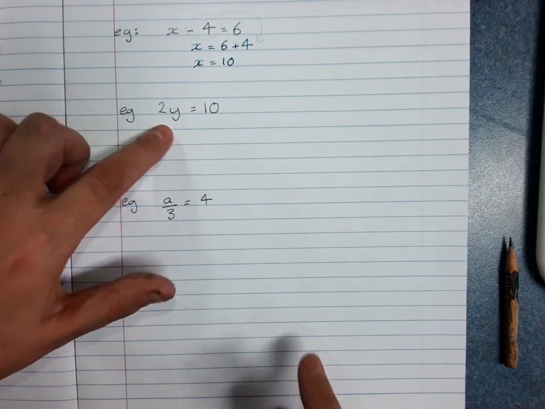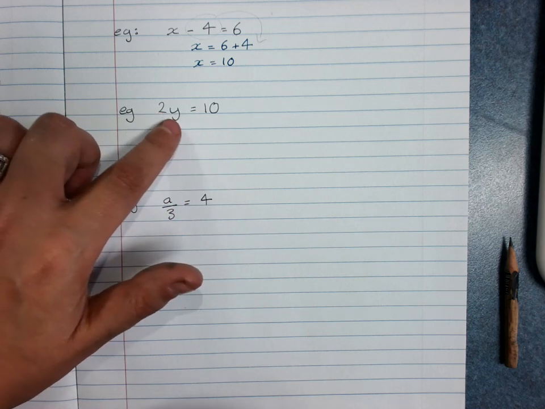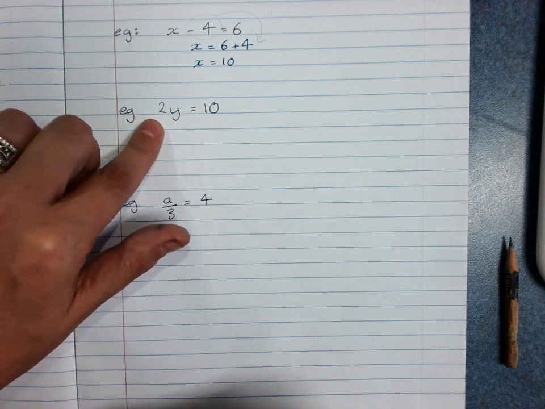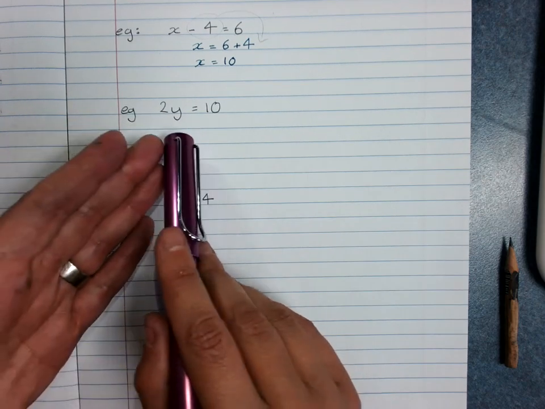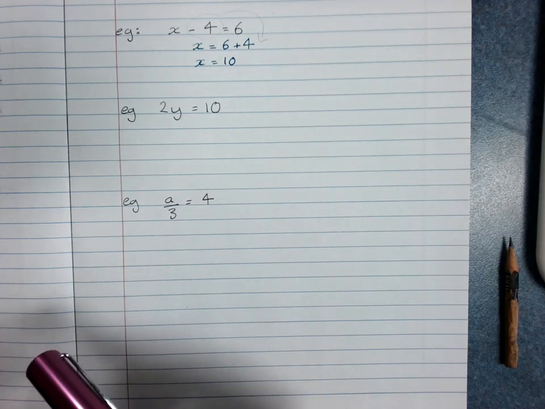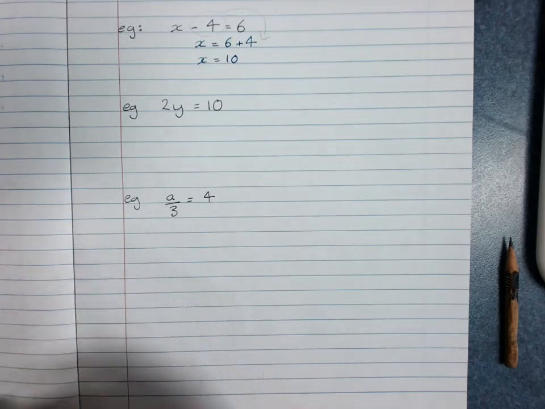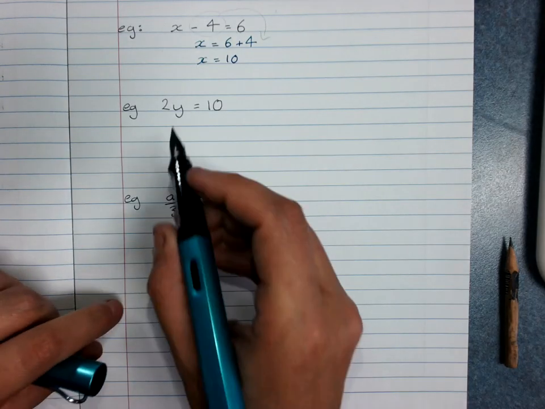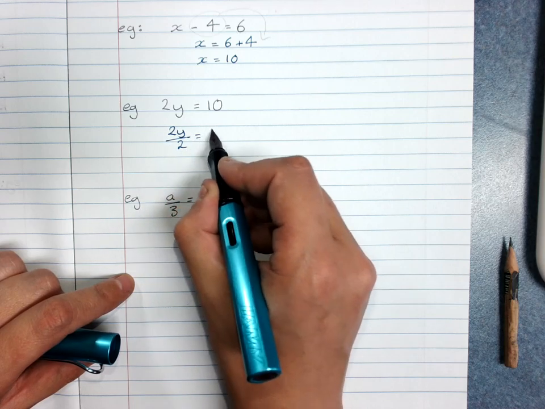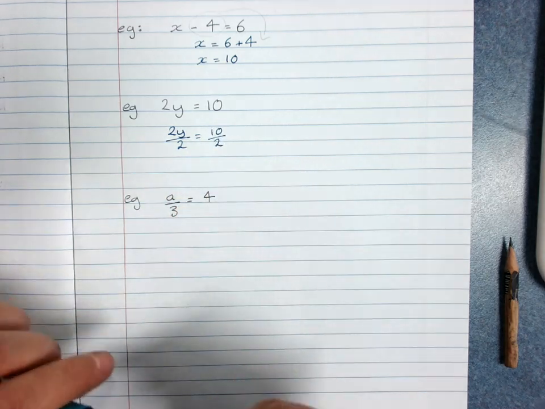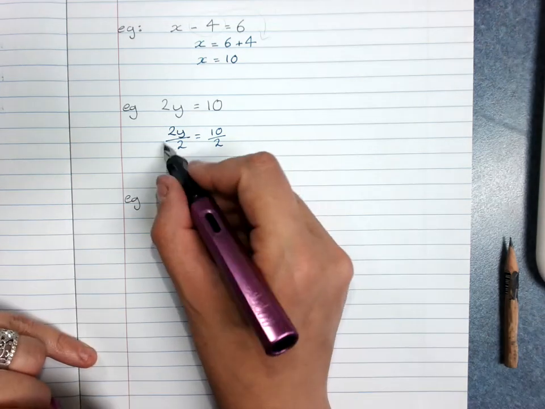Now this one might be a bit tricky because I've got 2y equals 10. This means that y was multiplied by 2. So to get rid of a times by 2, I divide by 2 on both sides. Now, what that does is if I do 2y divided by 2 equals 10 divided by 2, these just cancel out.